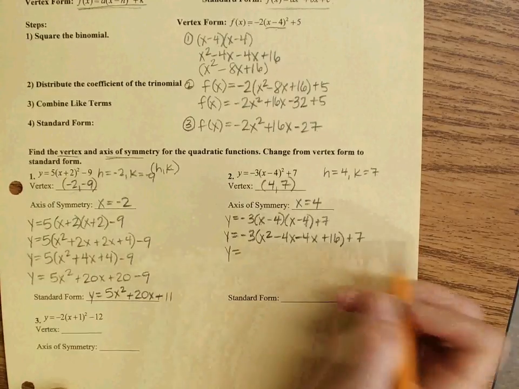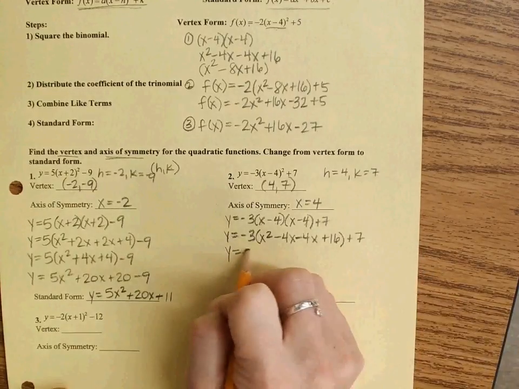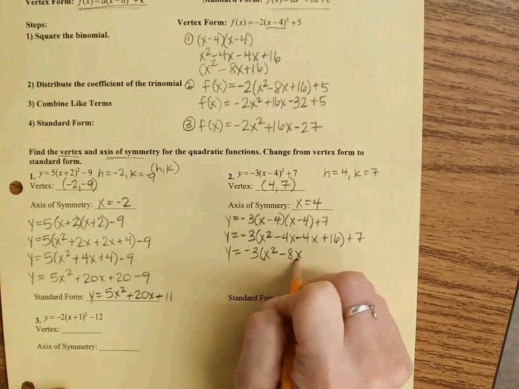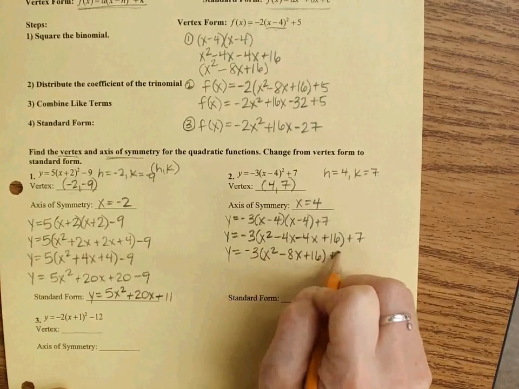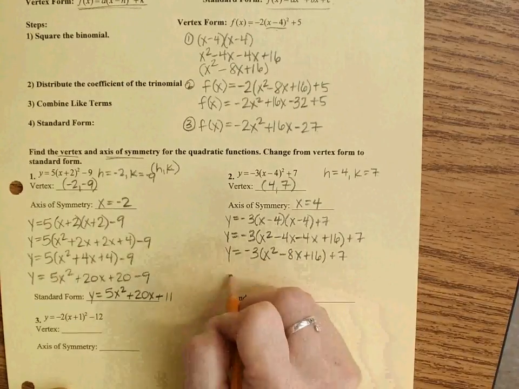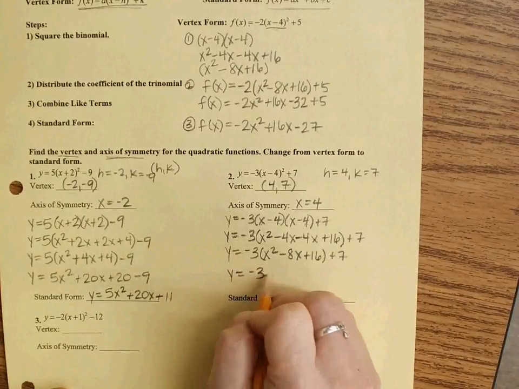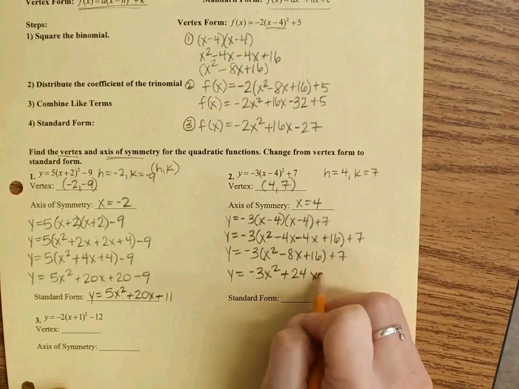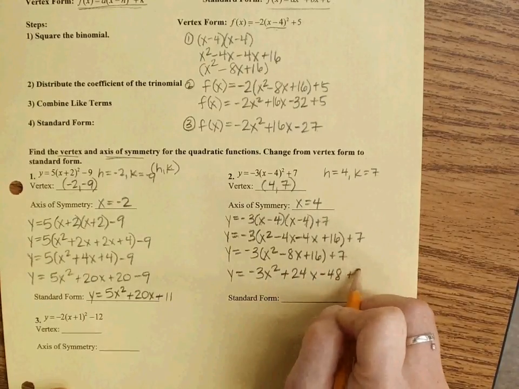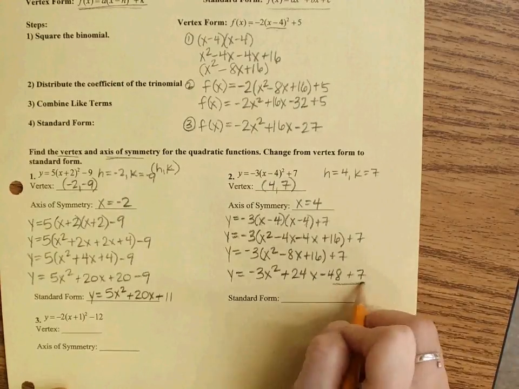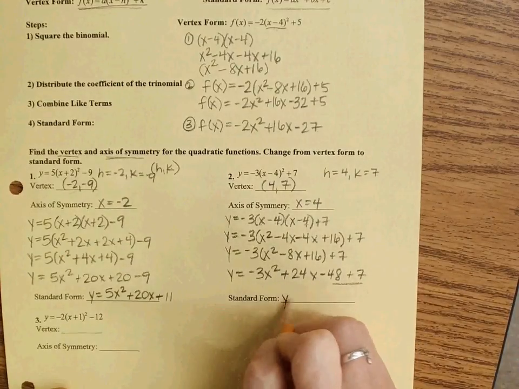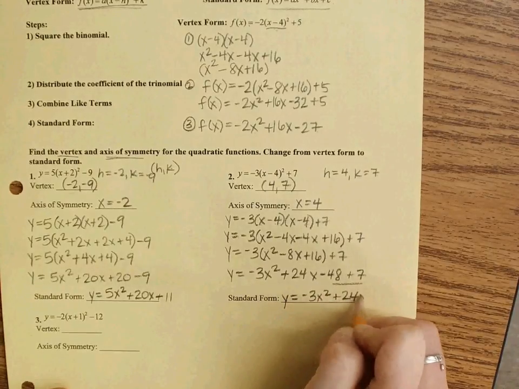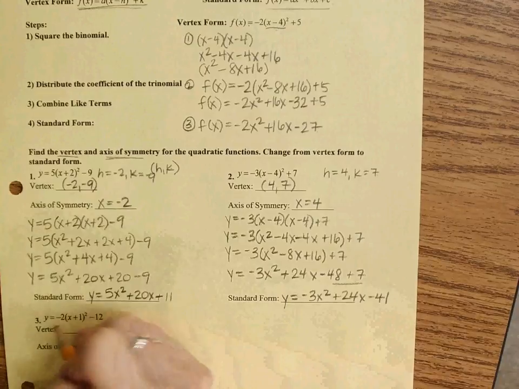I'm going to combine like terms inside my parentheses. So I have x squared minus 8x plus 16, drop down plus 7. Now I distribute: y equals negative 3x squared plus 24x minus 48, drop down plus 7. The last step, we combine like terms, and as we do this, we write it in standard form. So negative 3x squared plus 24x minus 41.